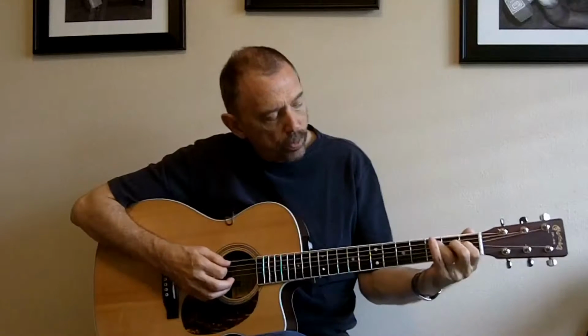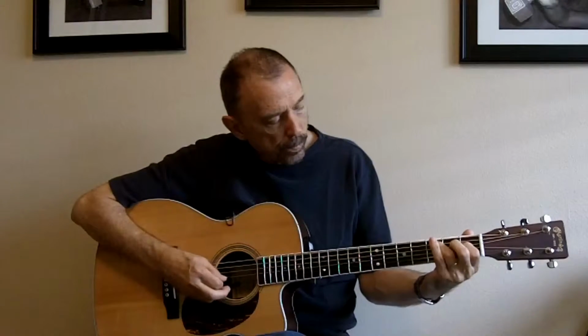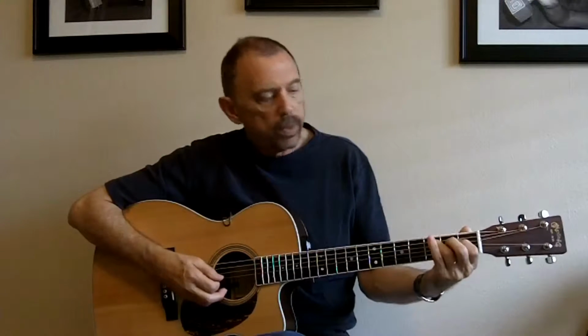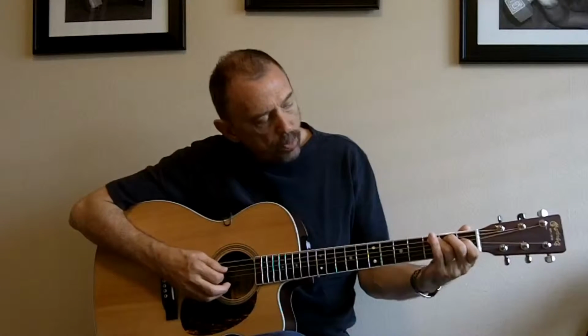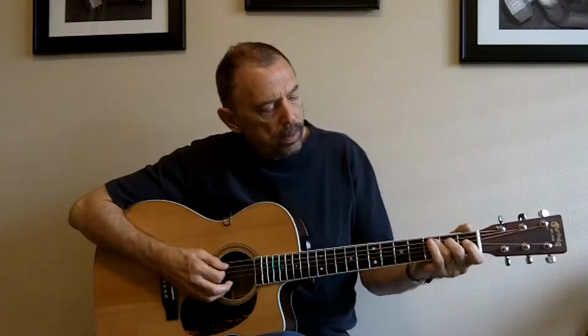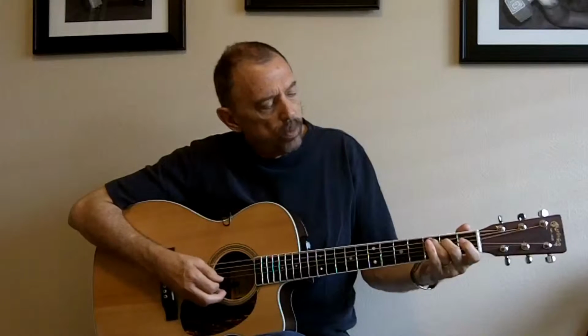This is an awkward way to do it, but you get the idea. We're taking this note and moving it down here, and this isn't the way we would play a C minor chord normally, but for illustration purposes, you can see that moving that third over here to the minor third changes the tone of the chord entirely. So the concept here is that chords are made up of major and minor third intervals.